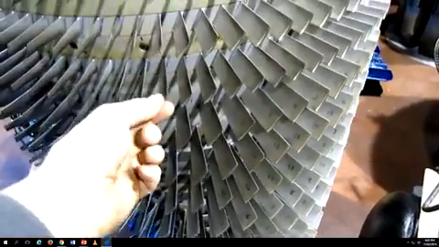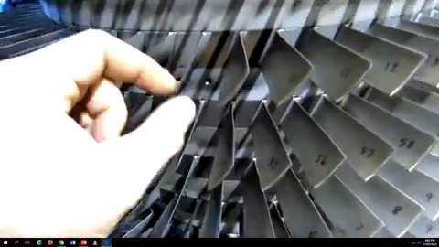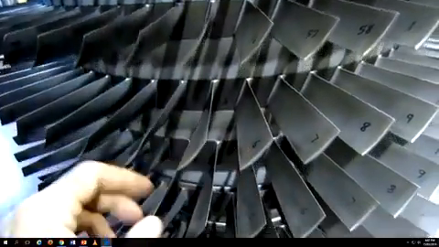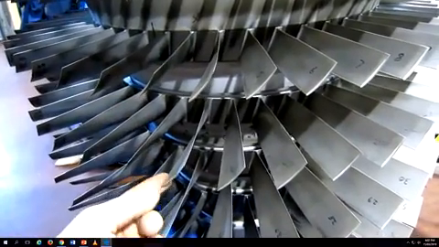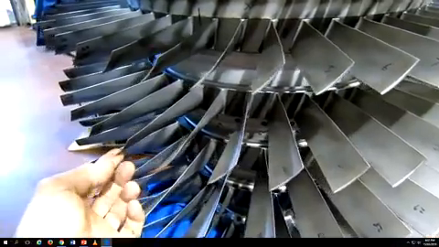Now let's take a look at these. They're a bit loose. This is normal. This is the way they should be. So there's no real resonance. They don't ring like a tuning fork like some of the other rotor blades in other videos. Actually, we'll take a look at those right now.